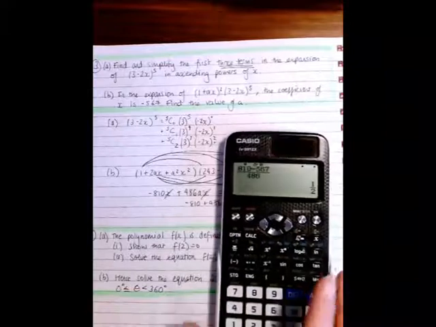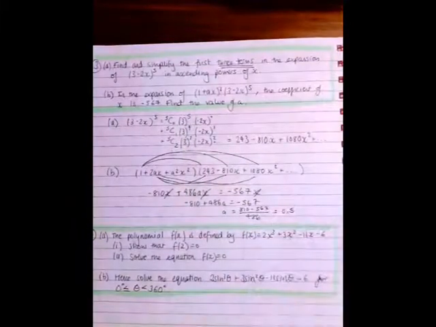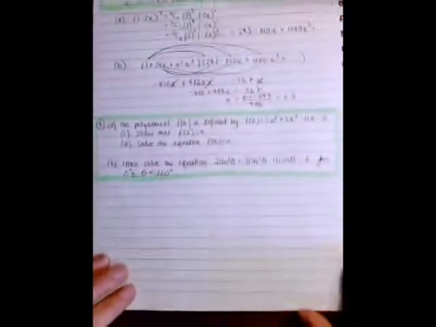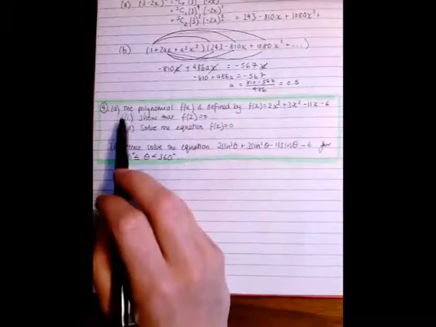Which is a half. So a must be 1/2. Okay, then the final one, so on polynomials.